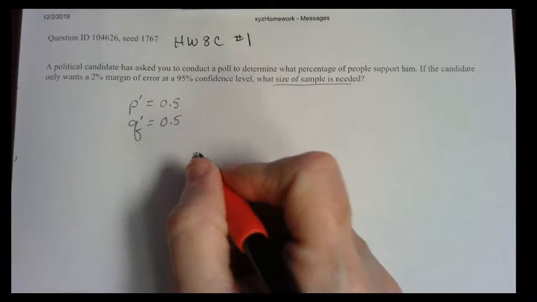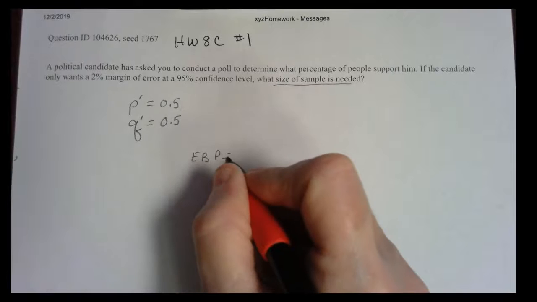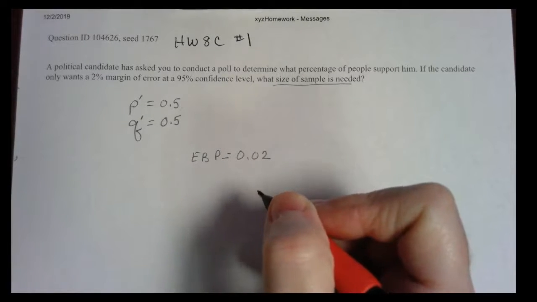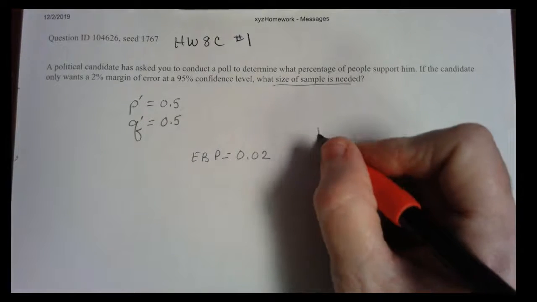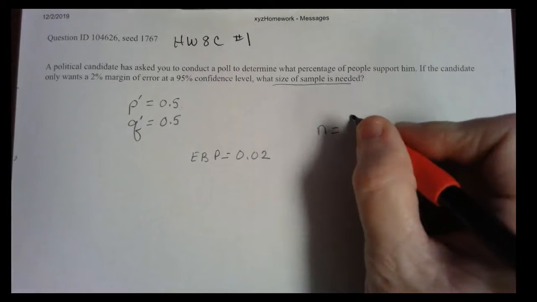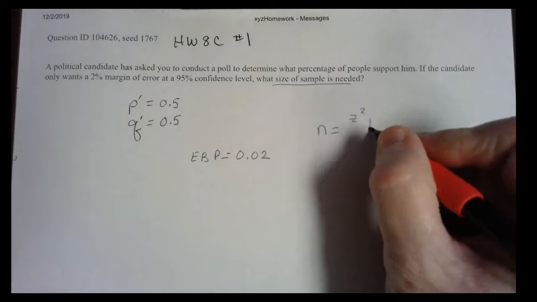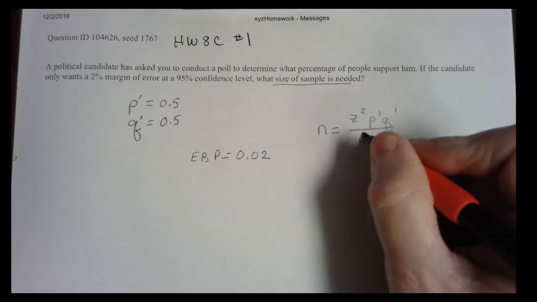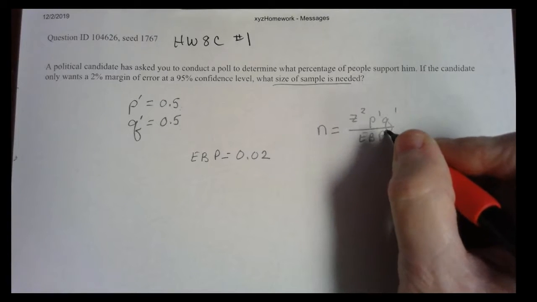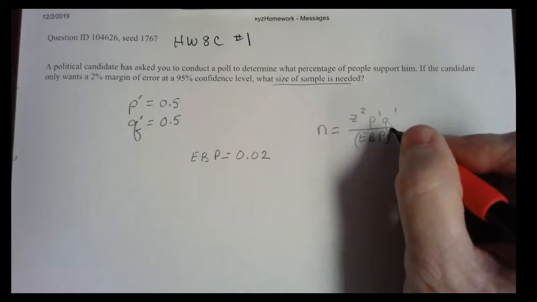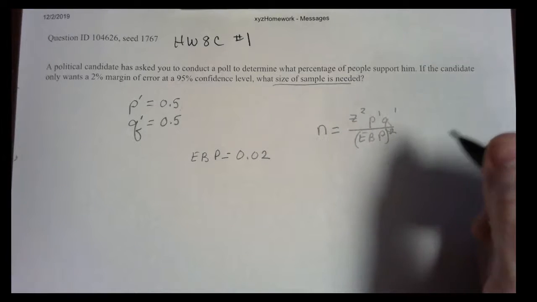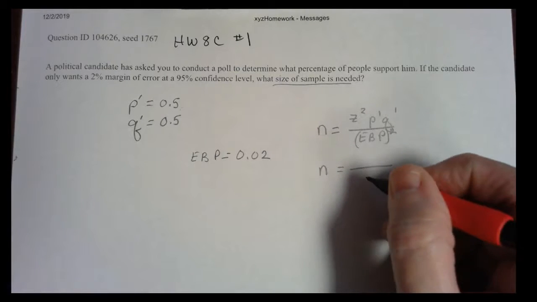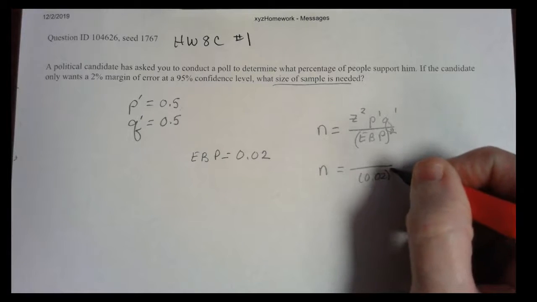So that's my error bound for the proportion, 2% or 0.02. The formula I'm going to use is N equals, and this is given in your textbook, Z squared times P prime times Q prime, all over our error bound, or margin of error, squared. So we have everything that we need. Our error bound is 0.02 squared.